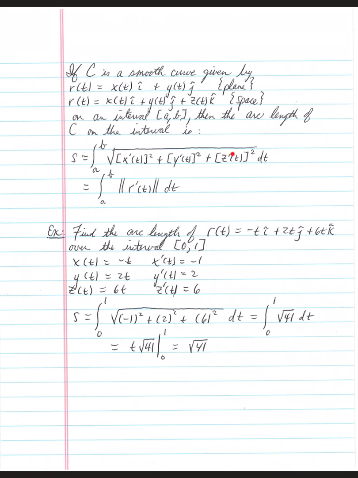Applying our arc length formula from above, plug in your derivative, square it: the derivative of x squared, the derivative of y squared, and the derivative of z squared. 1 plus 4 plus 36 gives us 41 total under the radical. Square root of 41 is a constant, so when you take the antiderivative, you will put a variable attached to it with multiplication.